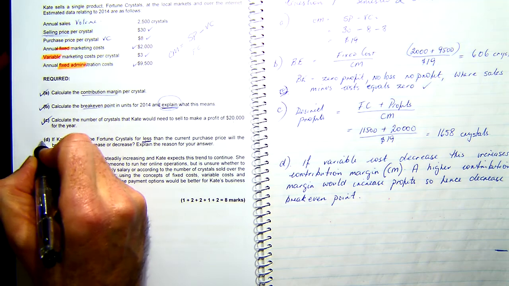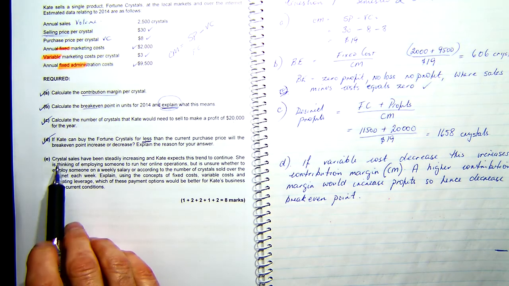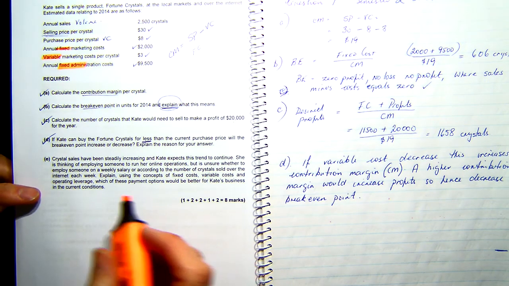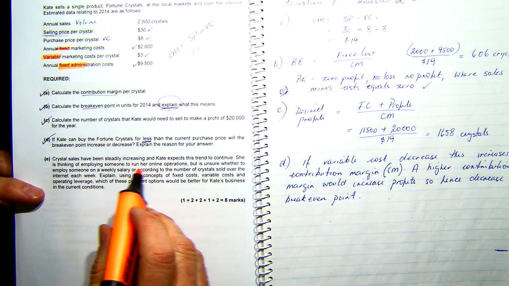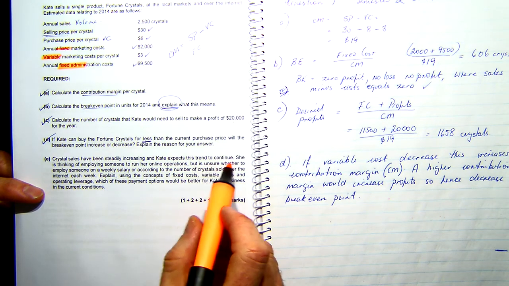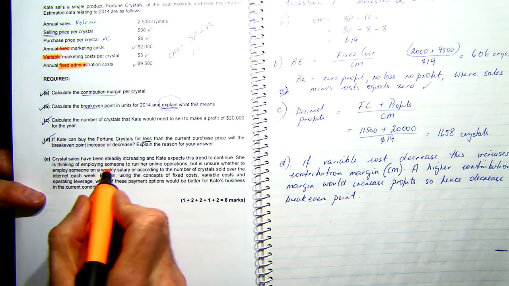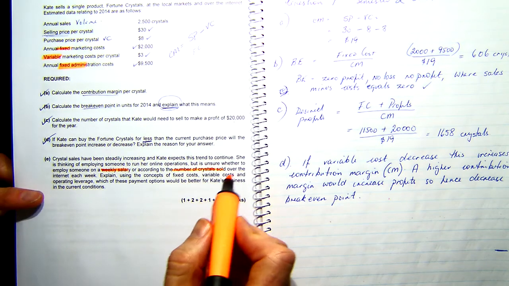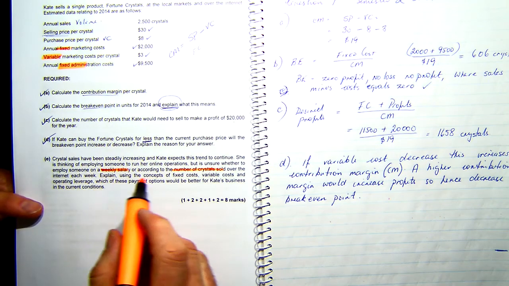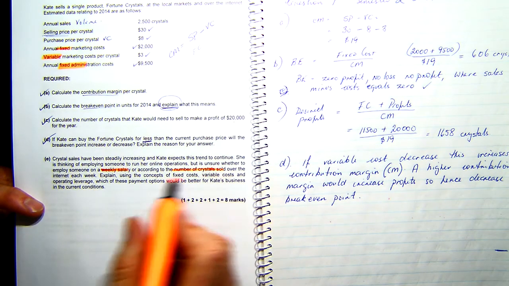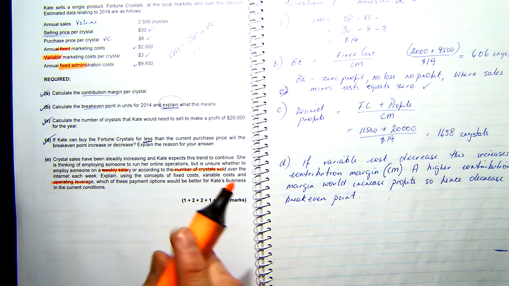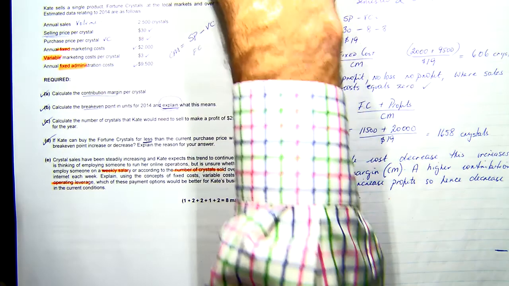And then E: crystal sales have been steadily increasing and Kate expects this trend to continue. If she was thinking of employing someone to run her online operations but is unsure whether to employ someone on a weekly salary or according to the number of crystals sold, so a commission, over the internet each week, explain using the concept of fixed costs, variable costs and operating leverage which of these payment options would be better for Kate's business in the current conditions.